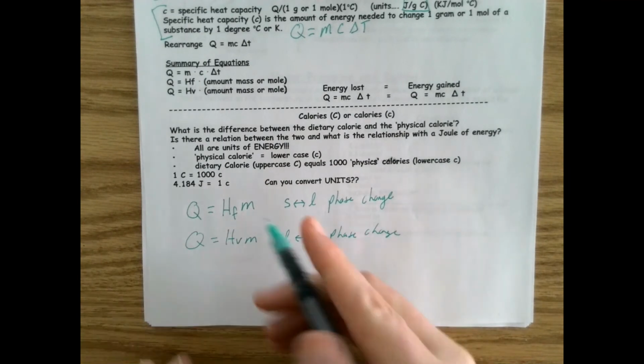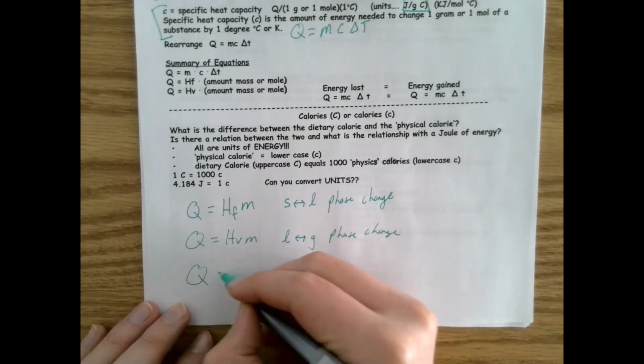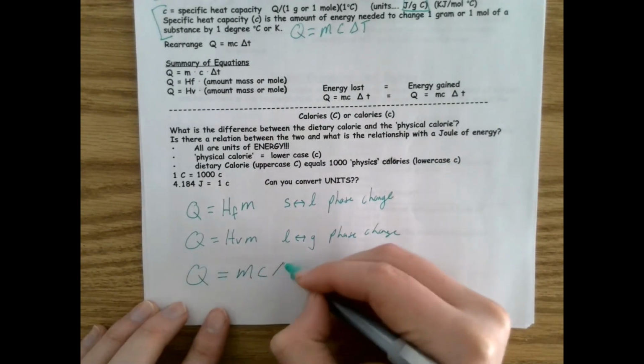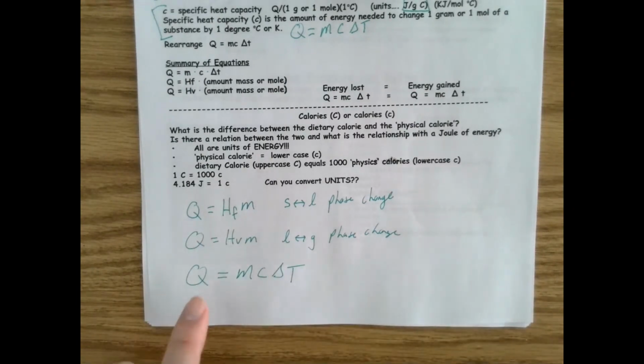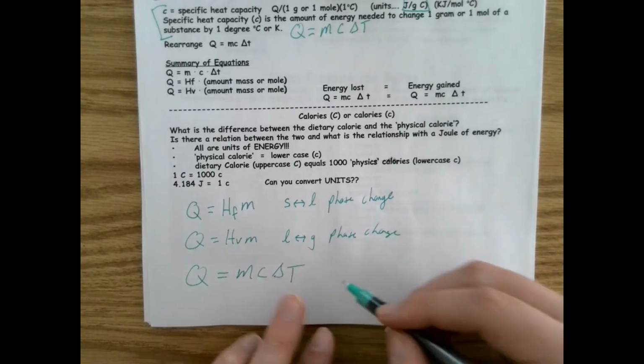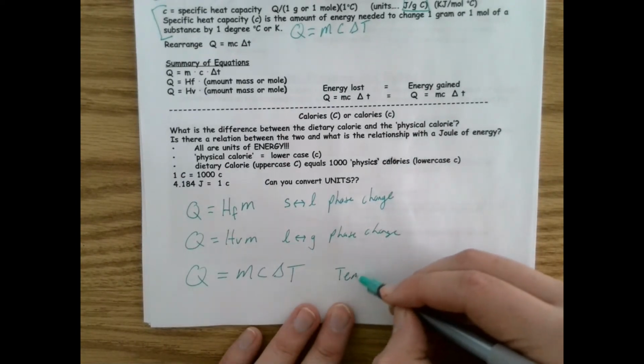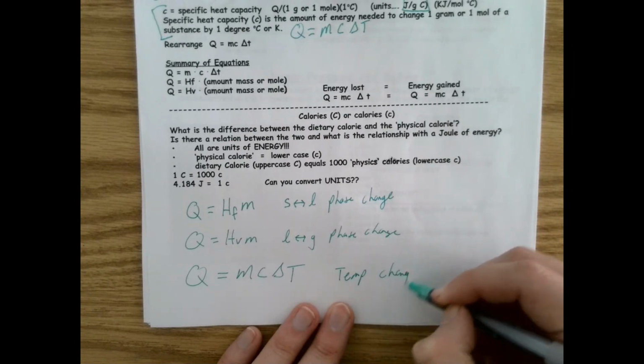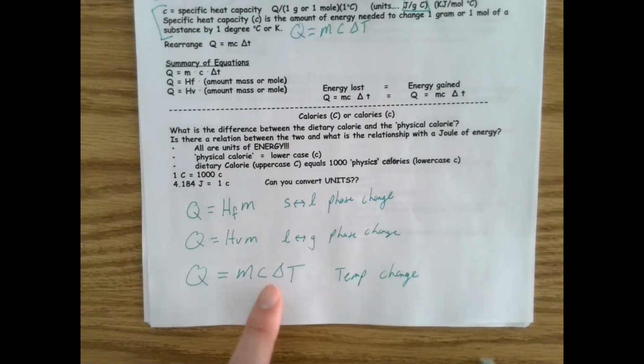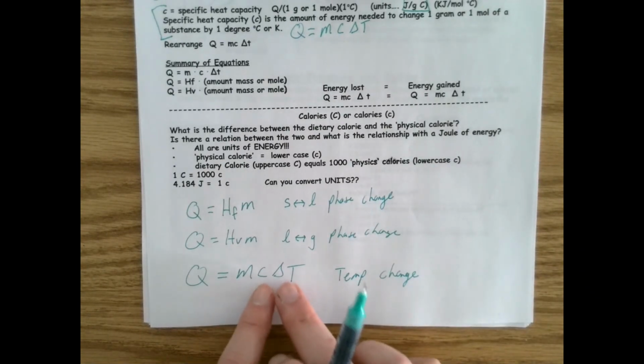Then the last one, we have Q equals MC delta T. So heat energy equals mass times specific heat times change in temperature. This is used for temperature change, and you might want to make a note: temperature change with no phase change.